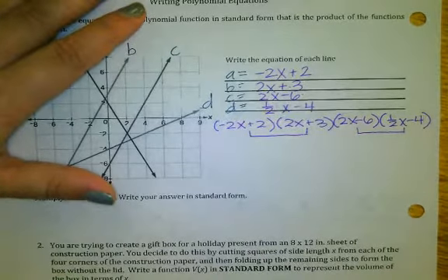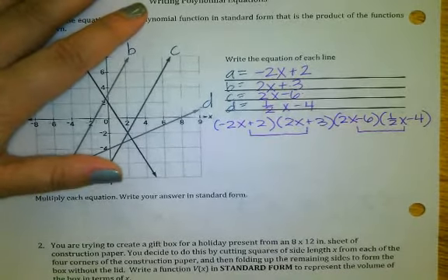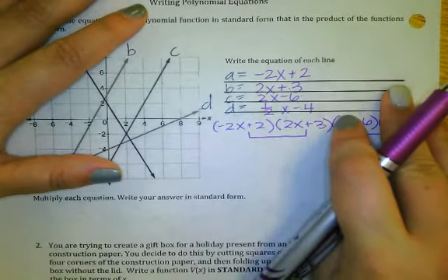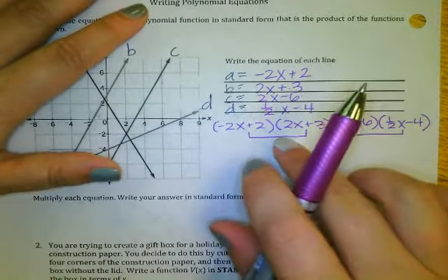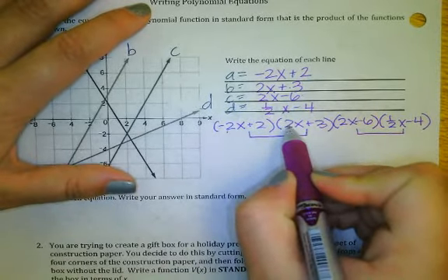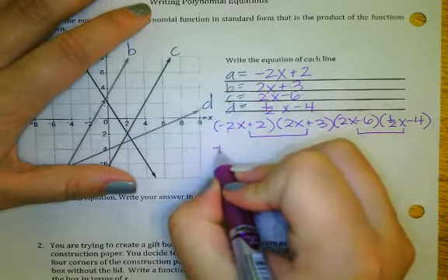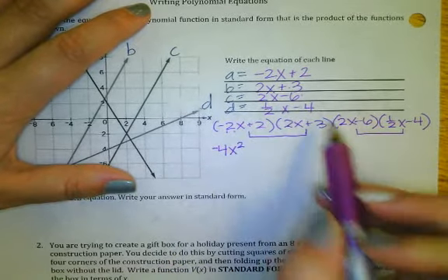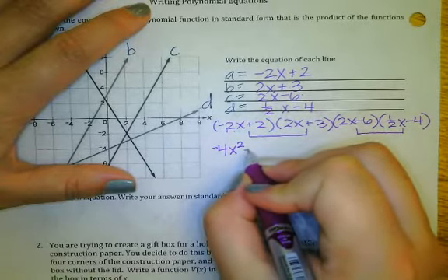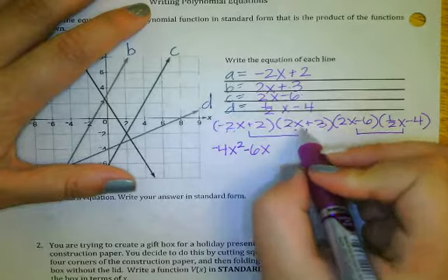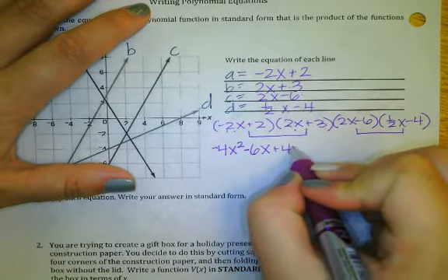Okay, so if we FOIL the left two terms, ignore these right ones for now. If we FOIL these left two binomials, you have negative 2x times 2x, which is going to give you what? Negative 4x squared. Okay, negative 2x times 3. 2 times 2x. And 2 times 3. Okay, I'll come back to that.